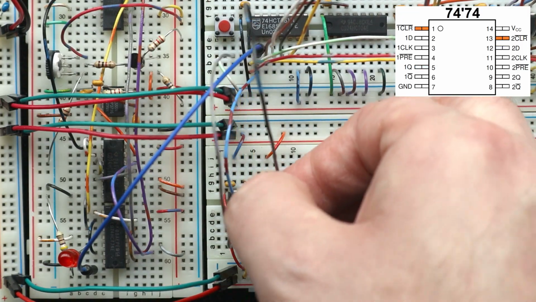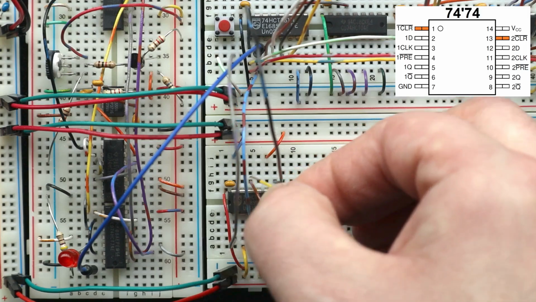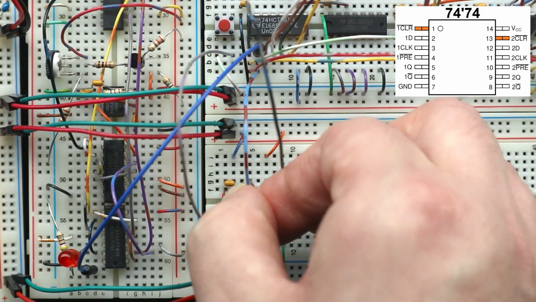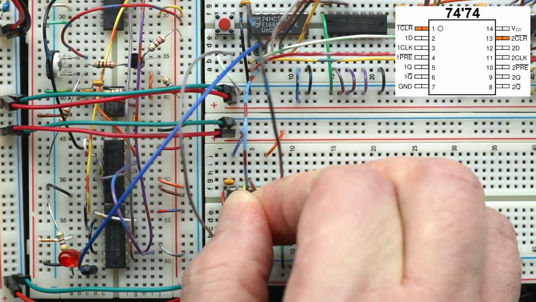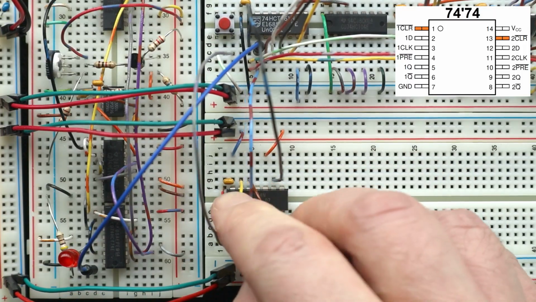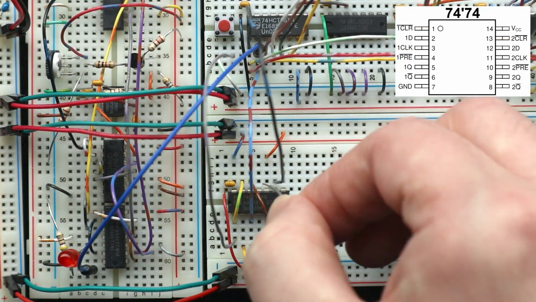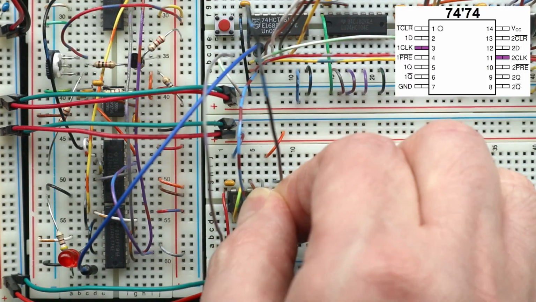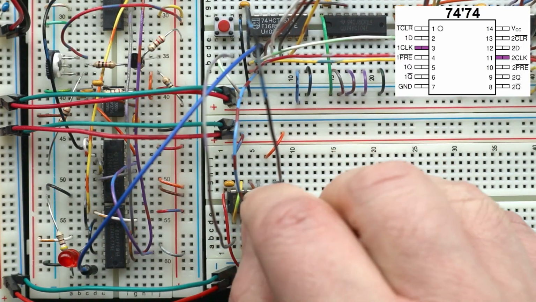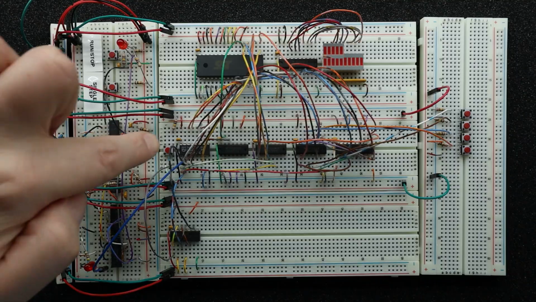Then I'll tie the clear inputs together. Finally, I'll tie the clock inputs together. I'll just test this quickly.